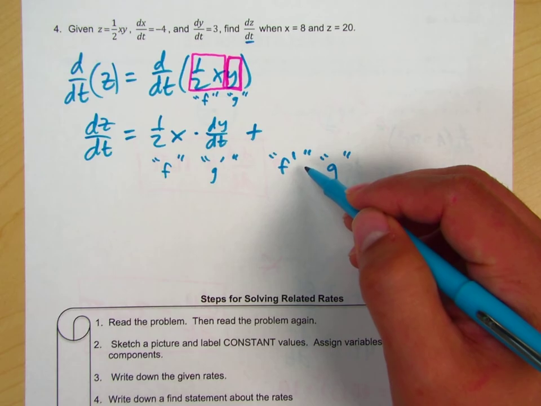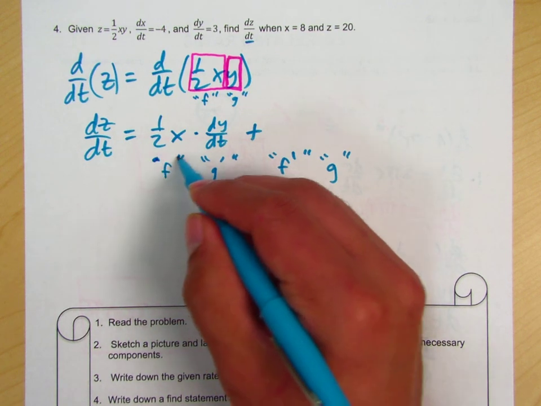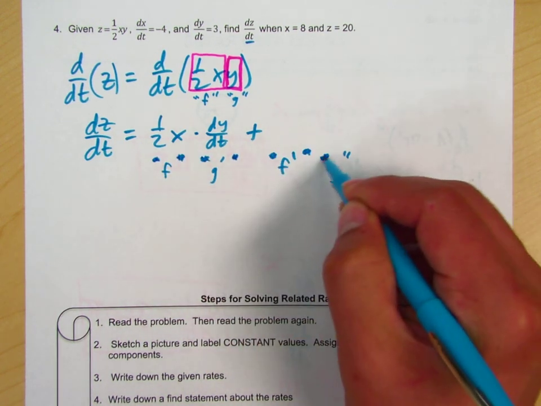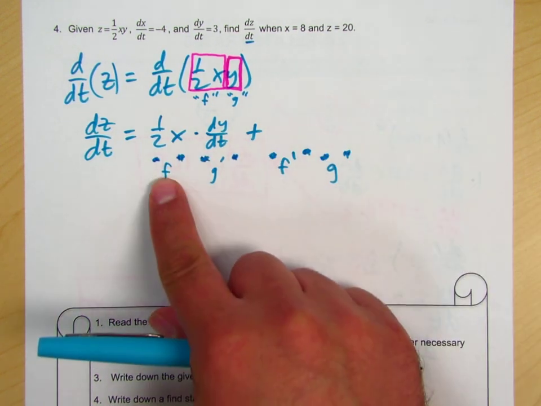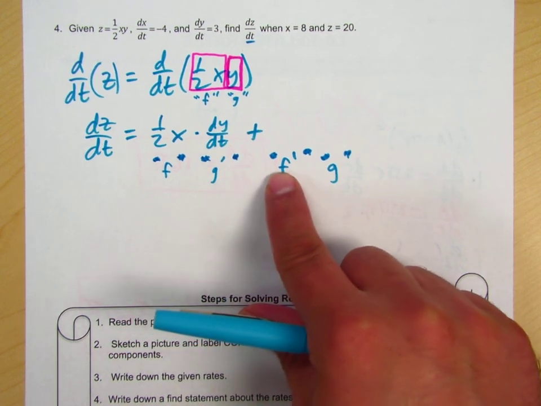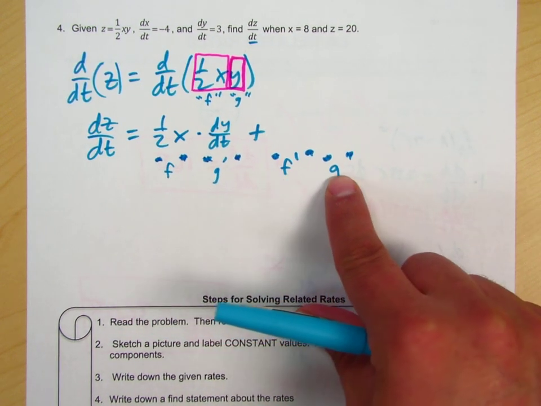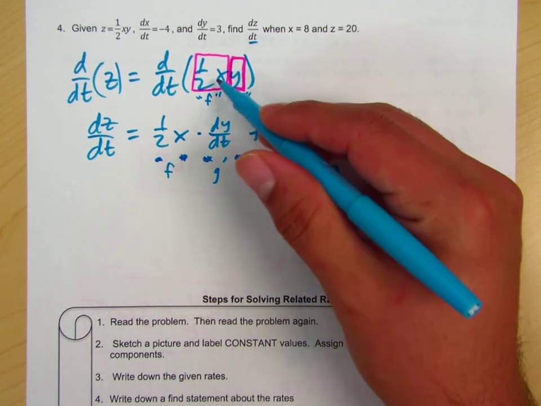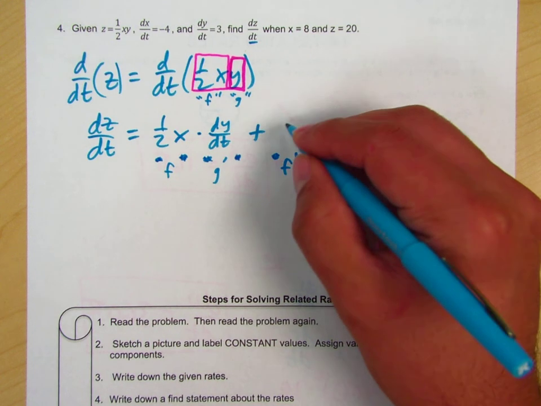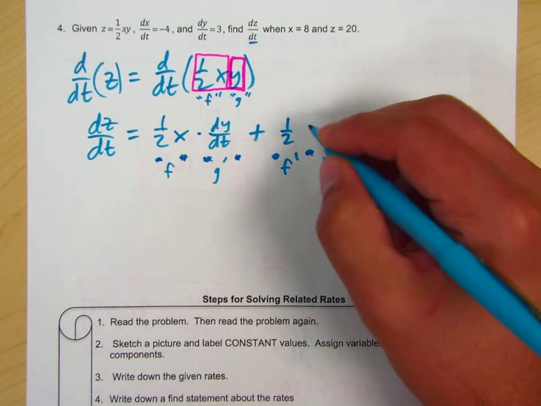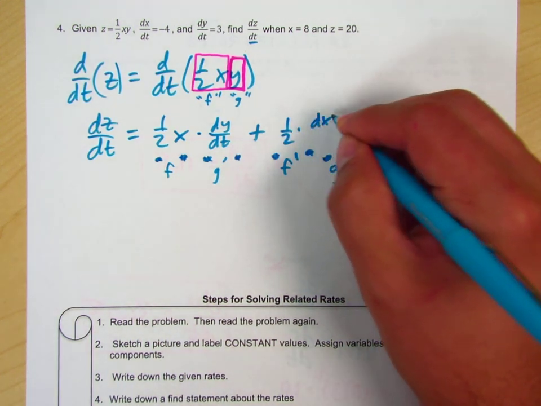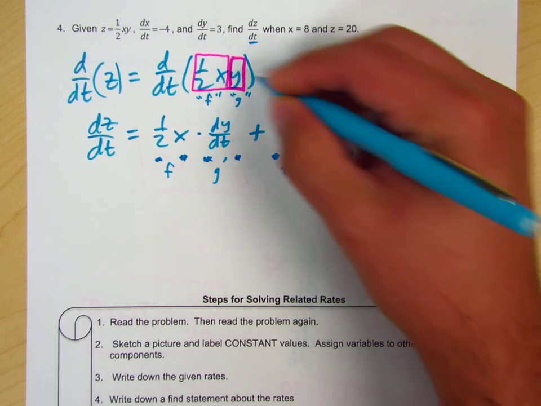So maybe these quotes are confusing. Let's just cross those out. Maybe that makes it easier to see. Right? First function times the derivative of the second plus derivative of the first times the second. So that's what we're doing here. So now we're looking at f, which is 1/2 x. The derivative of 1/2 x is 1/2. And then we have to attach a dx dt to that. And then don't forget, we still have that y there.